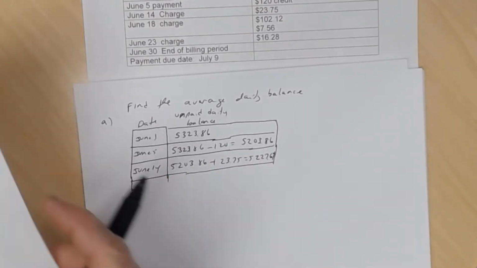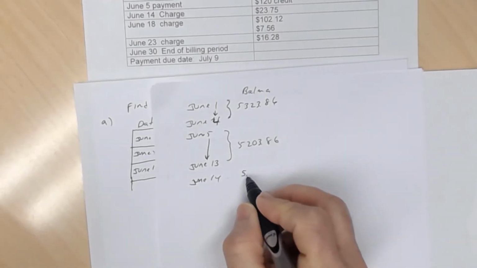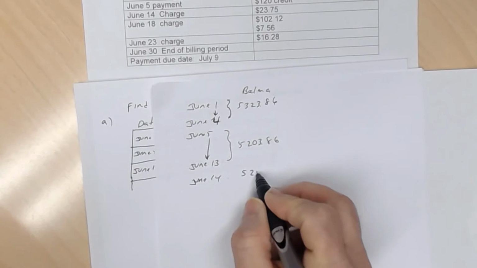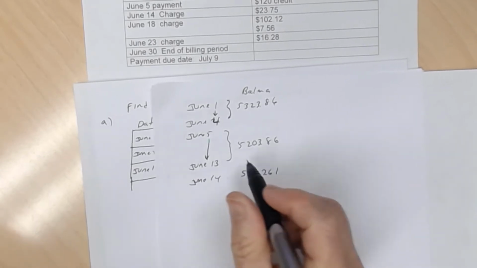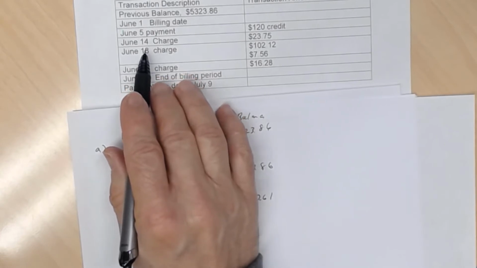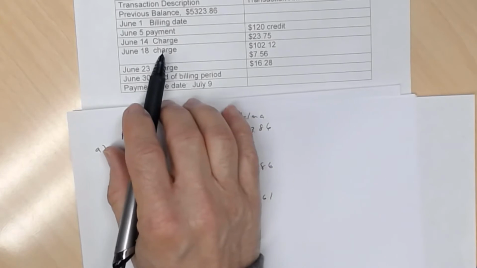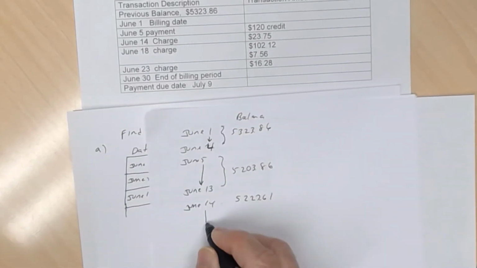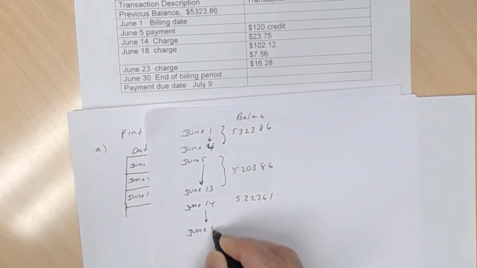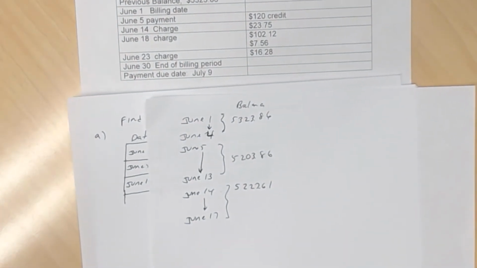So from June 14th, on June 14th, my balance is $5,227.61 all the way to what date do you think? It will be the same all the way to what date? Not the 18th, because you have these, but the what? 17th. Very good. So from June 14th to June 17th, that's going to be your daily balance, each of those days.